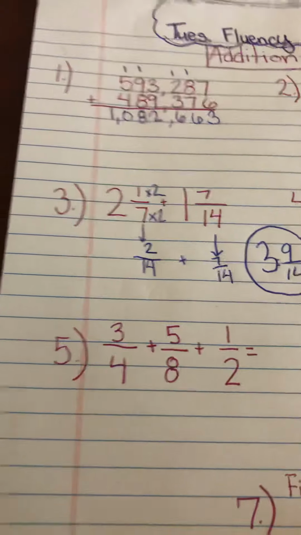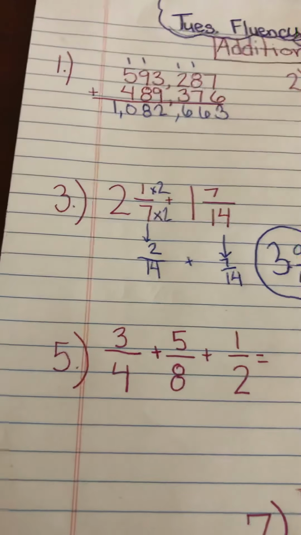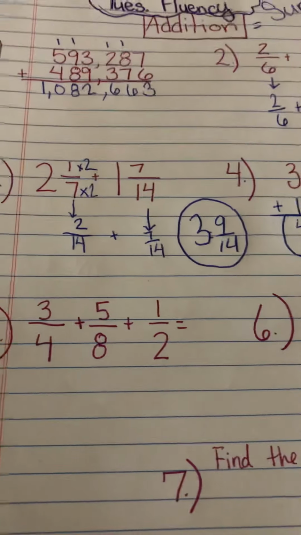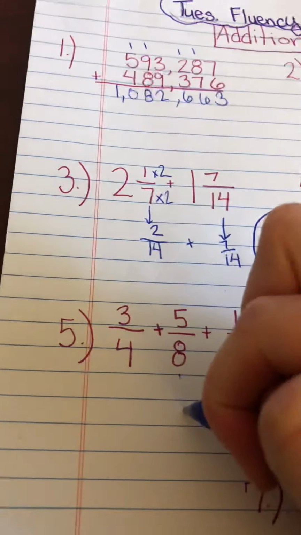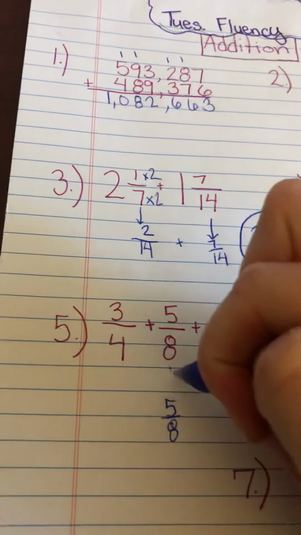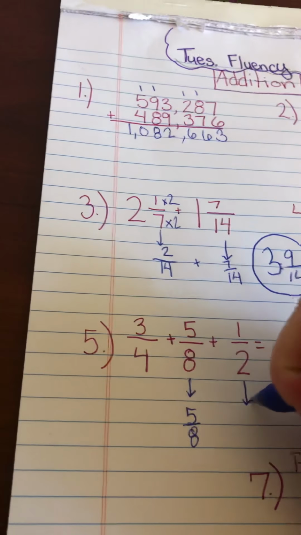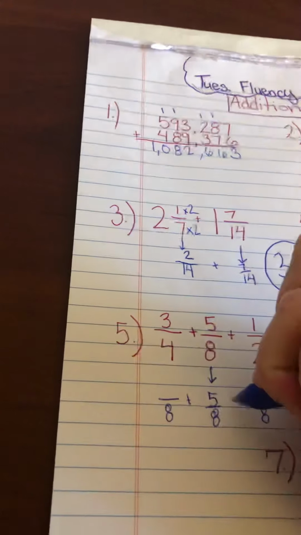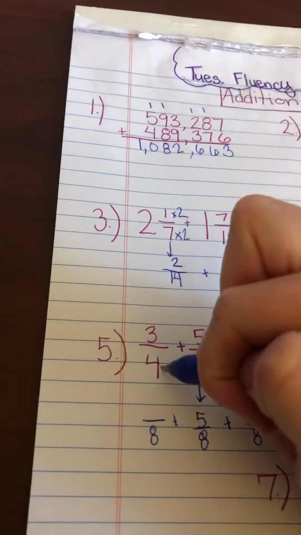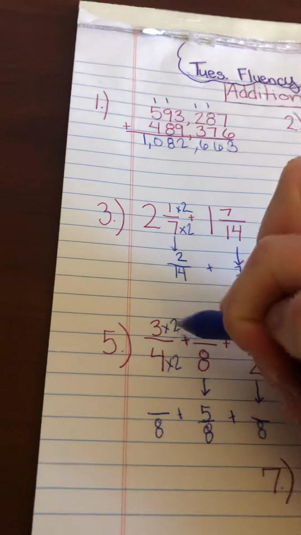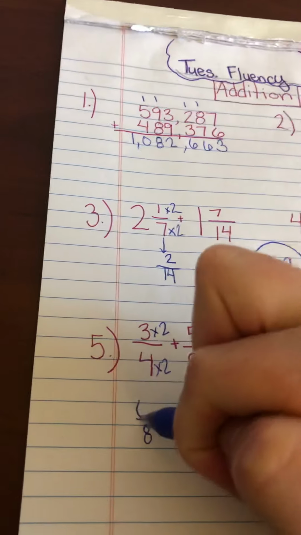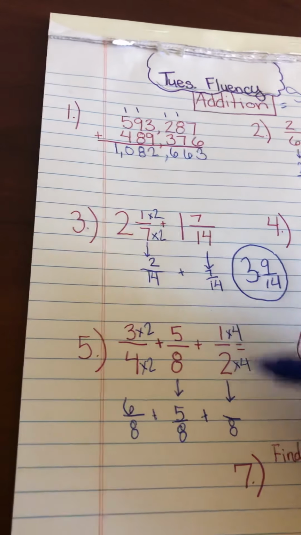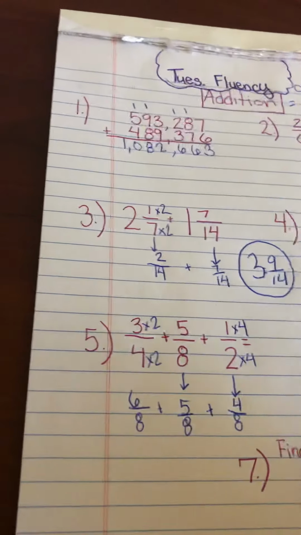So now we're moving into 3 fraction numbers to start adding. What does a 4, an 8, and a 2 have in common? Yeah, eighths. So we're going to keep 5/8 the same. And we got to turn all of these into eighths. Again, you guys have learned this. This is why fluency is so important to keep practicing. 3 times 2 is 6, so 6/8, 5/8, and 4/8, which you guys should have known what half of 8 is.